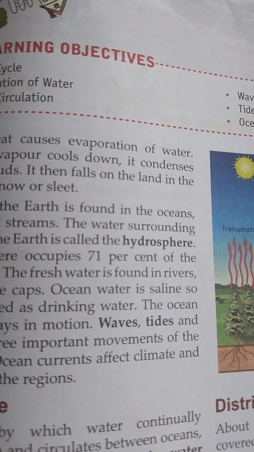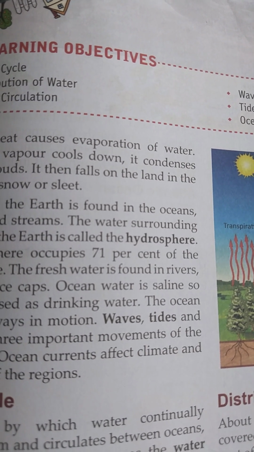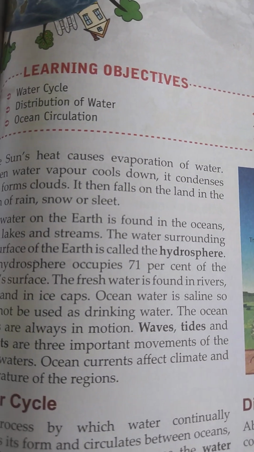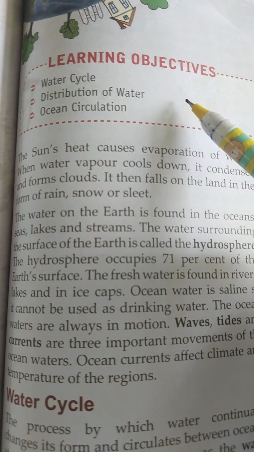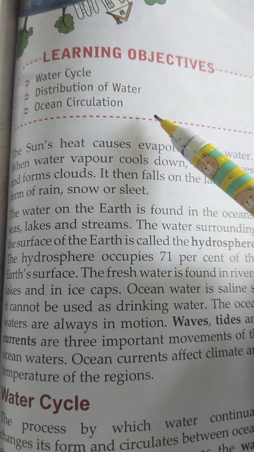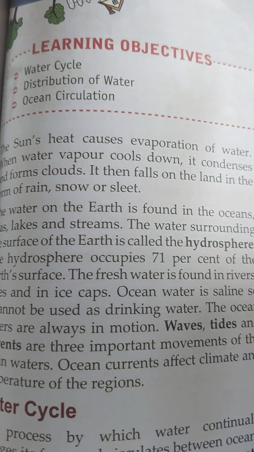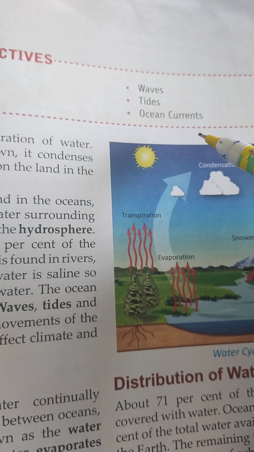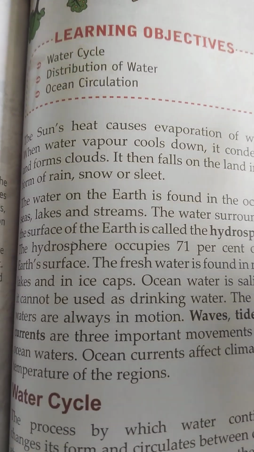Now, children, today we will start the fifth chapter of geography, that is water. In this chapter, we are going to study about the water cycle, how the water is distributed on the earth's surface, ocean circulation, waves, tides and ocean currents. So let us start the chapter.